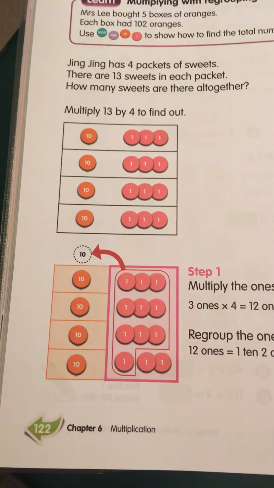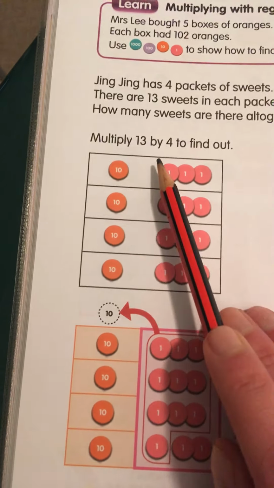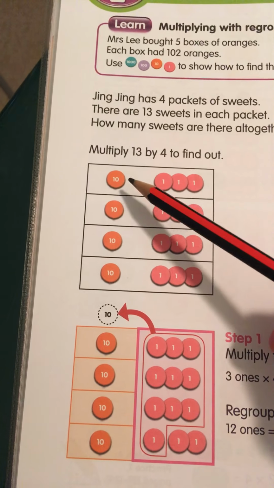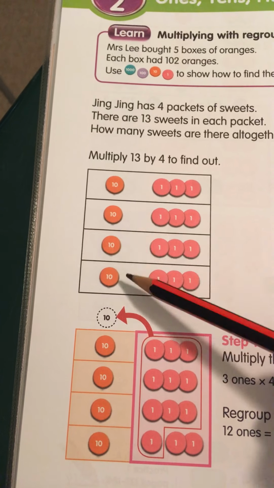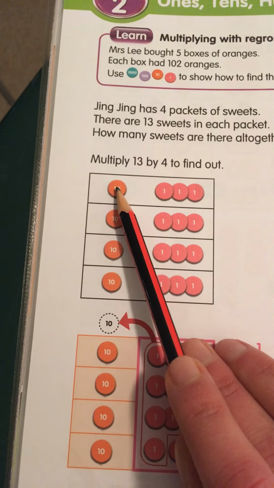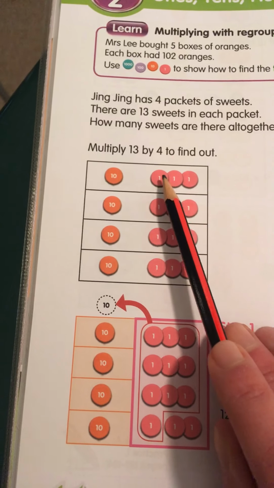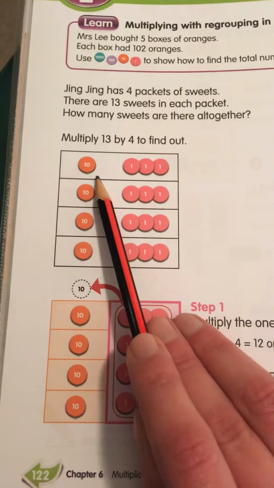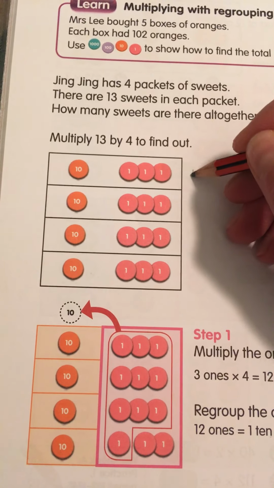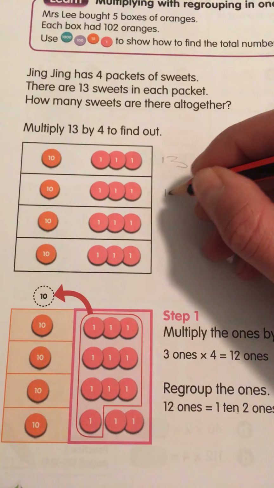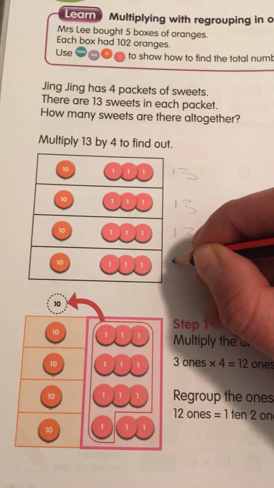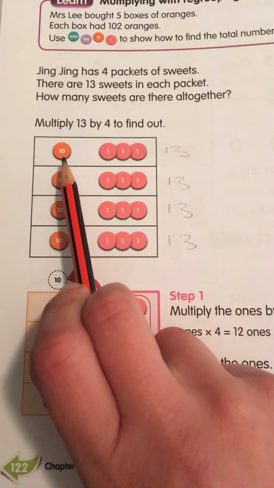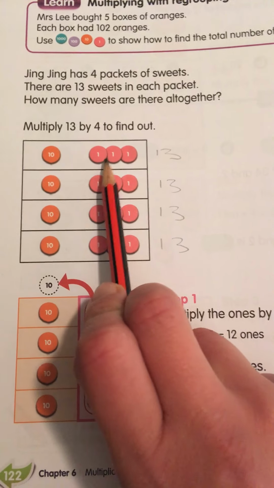But here we are going to carry a 10. Let's look at 13 times 4. That means we will have 13 four times. But we're breaking it up, so we've got 1, 2, 3, 4 tens, and we've got 1, 2, 3, 1, 2, 3, 1, 2, 3. This is the number 13, 13, 13, 13, because it's 4 times. But we broke it up into a 10 and a 3.